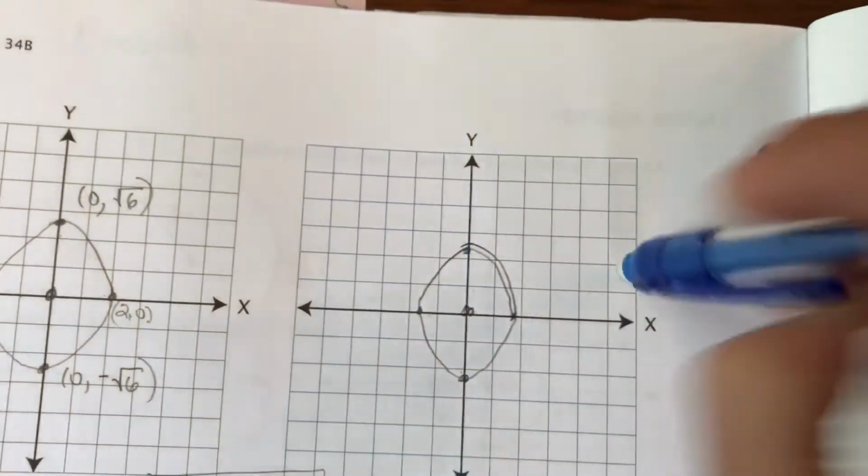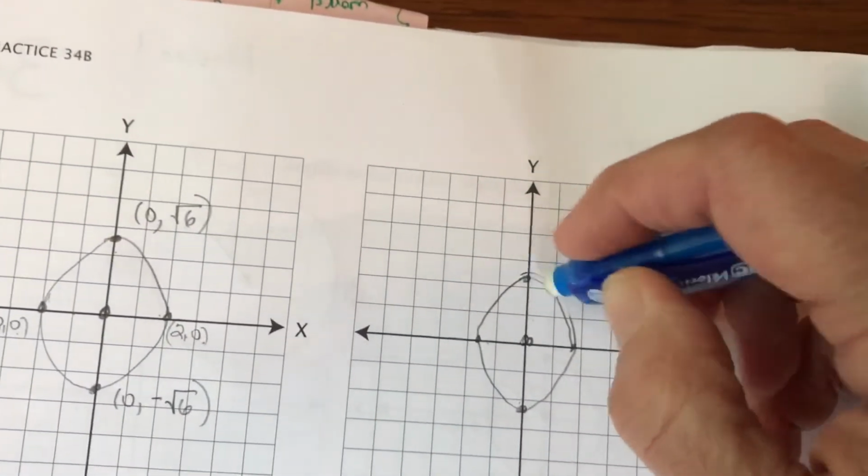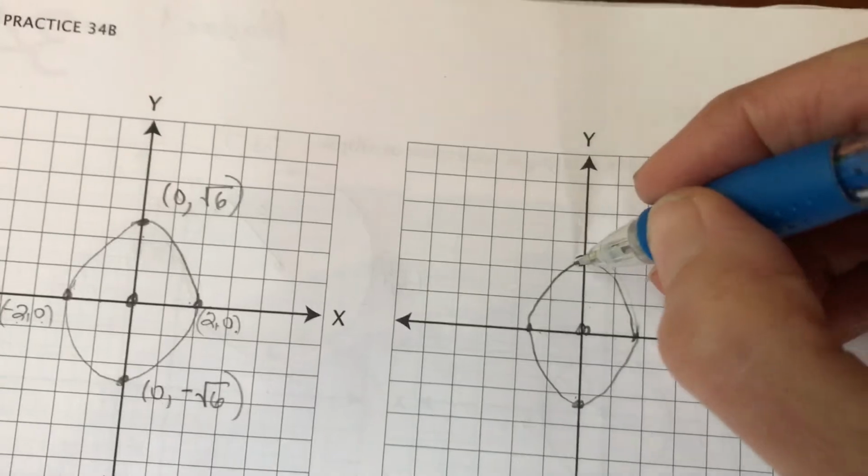Ah, I missed it. Okay, well, that's what I get for looking through this crazy phone.